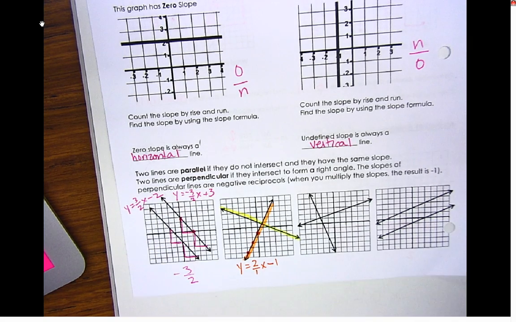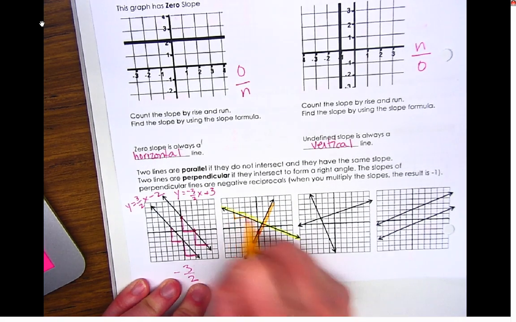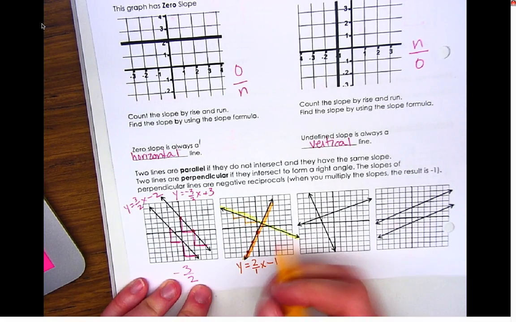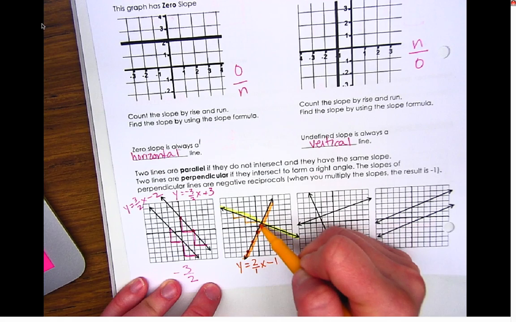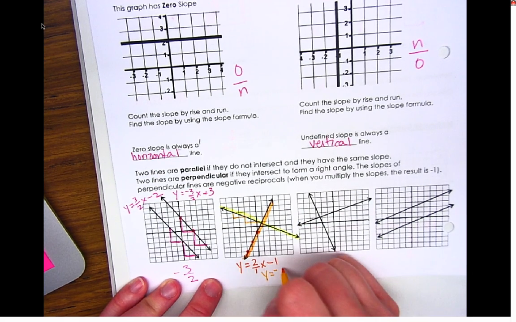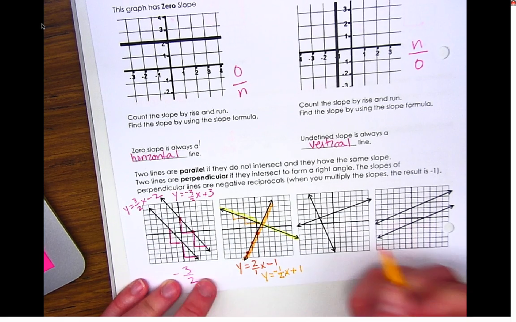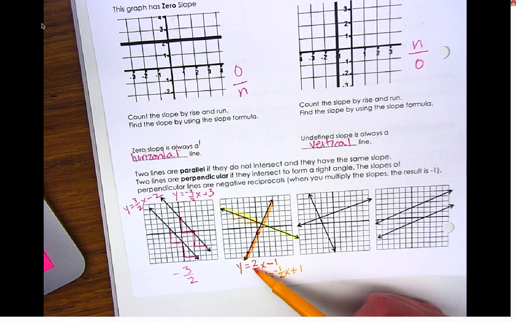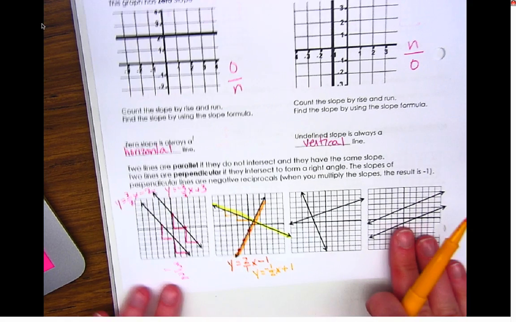For my yellow line, I see that I'm down 1/2, down 1/2, and it hits at +1. So I have y equals -1/2x plus 1. I can see that these two slopes are negative reciprocals of each other.